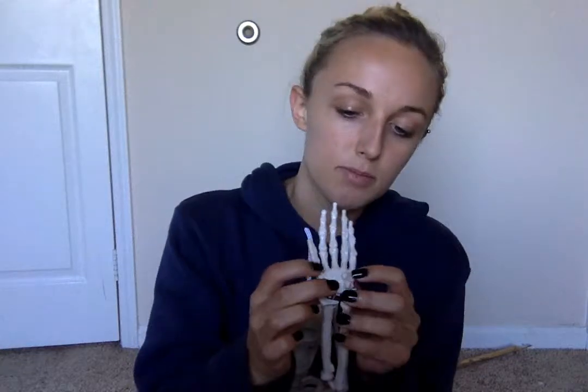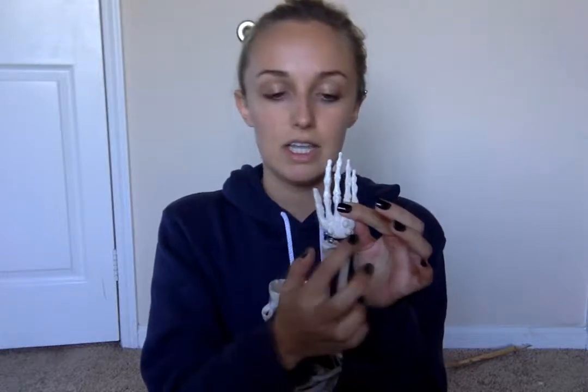And then right beneath the thumb, we have the trapezium, and then next to that is the trapezoid. Next to that is the capitate. Next to that is the hamate, and then underneath the 5th metatarsal is the pisiform. So this is this bump right here, and beneath the pisiform is the triquetrum. So it's actually on this side of the hand. So triquetrum, and then the pisiform, and beneath those 2 is the lunate.